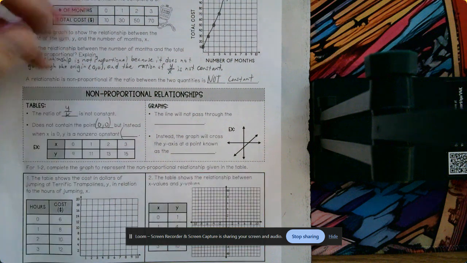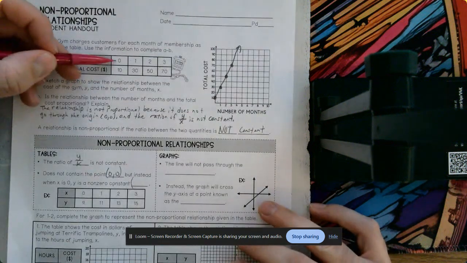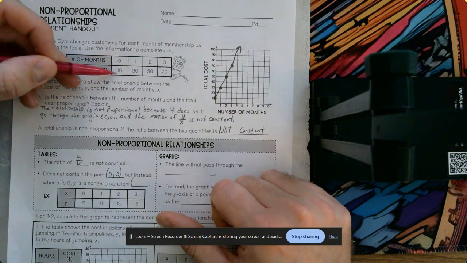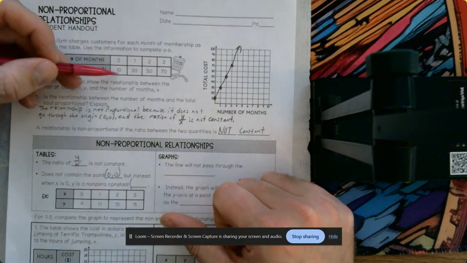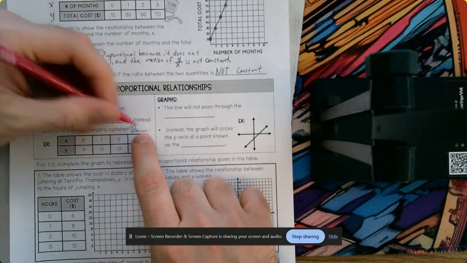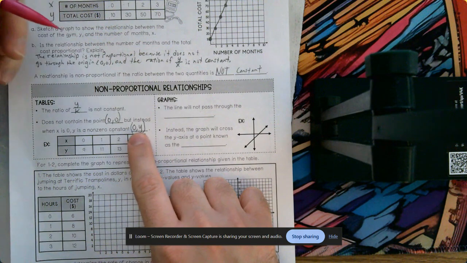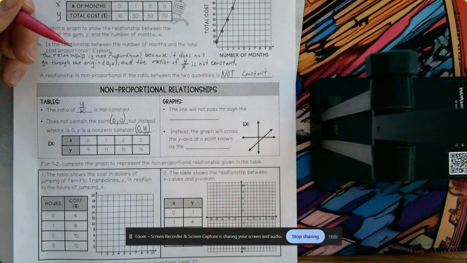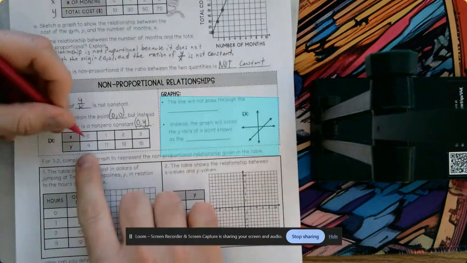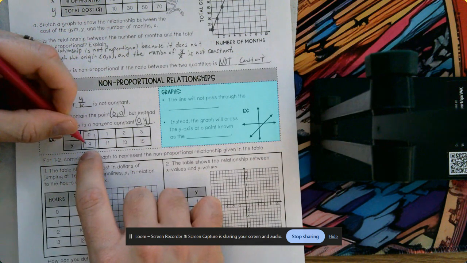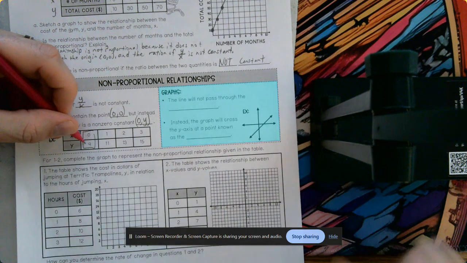So what that means is if we look back at our table here, 0, 10. 0 is my x, but y is not 0. It's any number but 0. So that's what all that means, is a fancy way of saying it's not 0, 0. So y can be any number except for 0 in a non-proportional relationship when x is 0. An example here, x is 0, but y is not 0. So I know this is non-proportional.